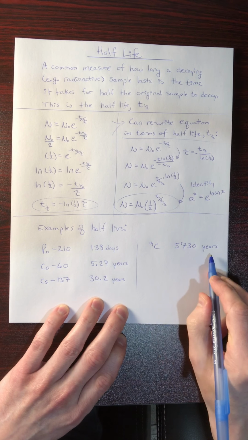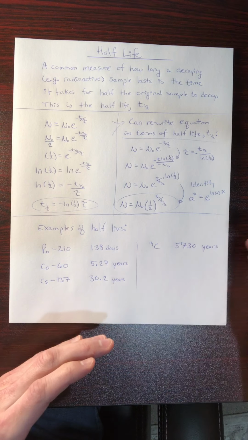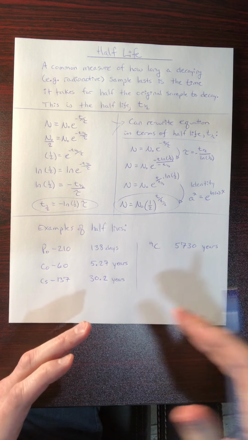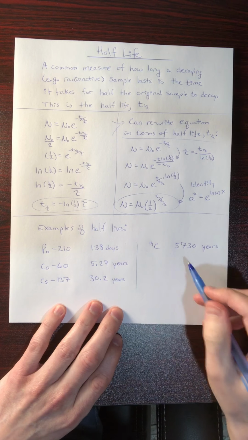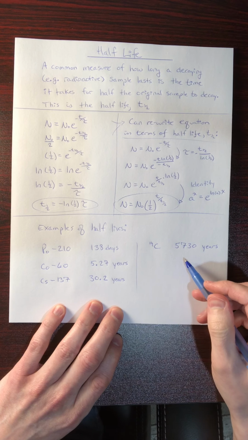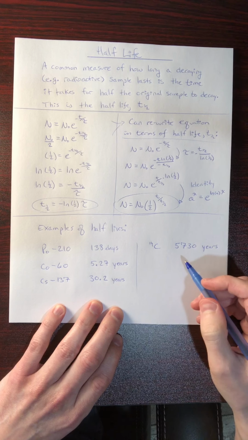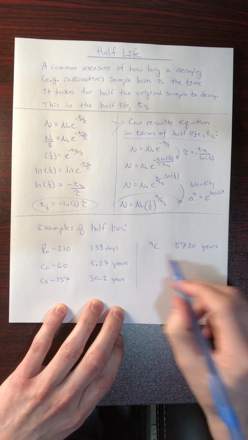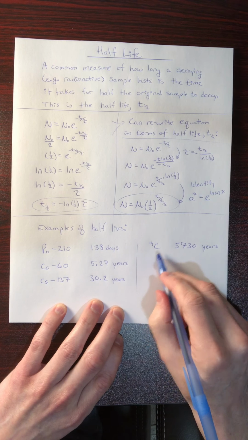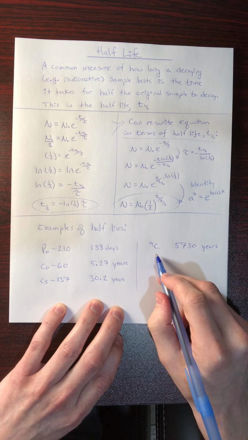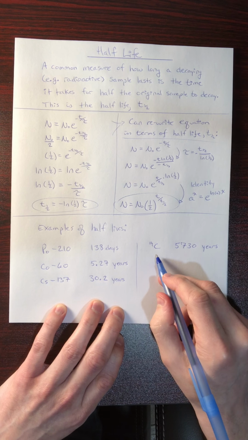So of course this is also giving you a sense of how quickly they decay and how long I can get a signal out of this. If you've got something that's more than 10,000, 20,000 years old, you're not necessarily going to have a strong signal from your carbon-14. It'll have all started to decay away.